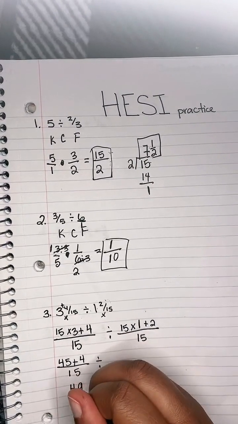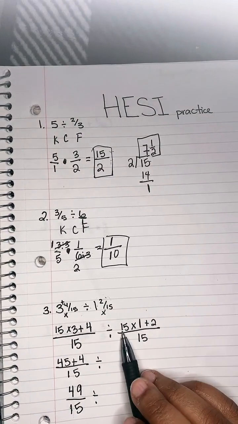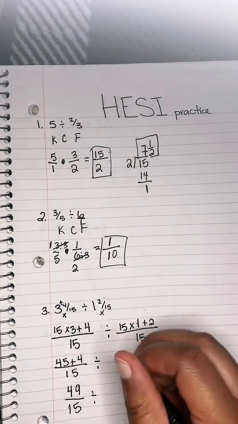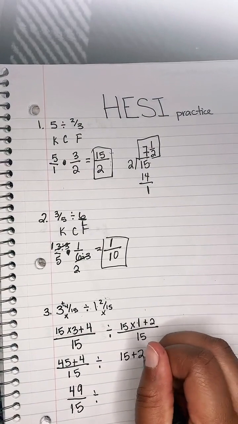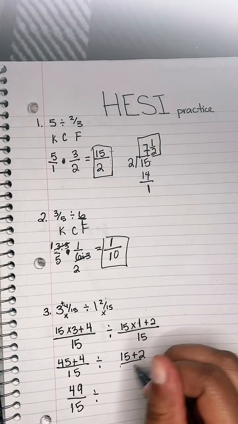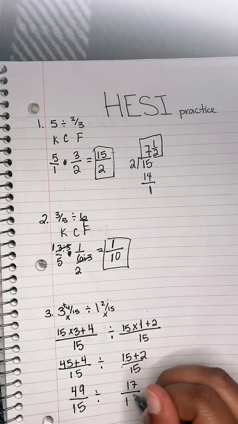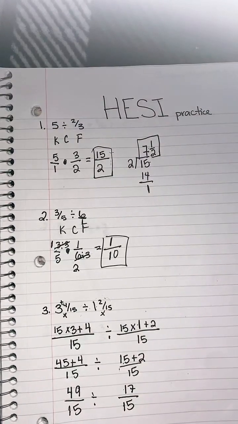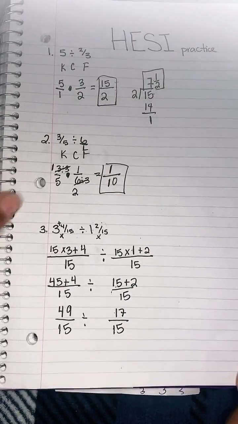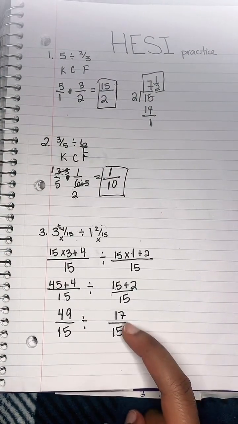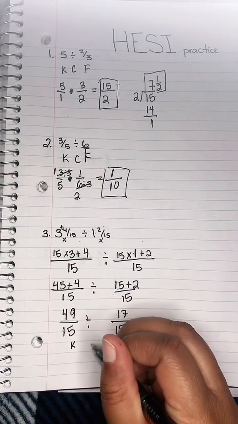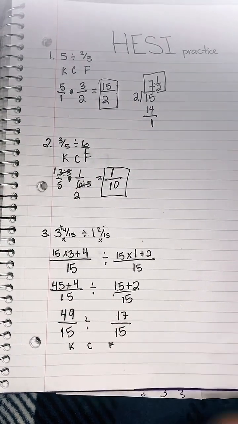49 over 15. Okay. Now this side, 15 times 1 is 15. And we add the 2. And then 15 plus 2 gets us 17 over 15. And now, oops, you guys can't see. Now that we have fractions, we can do our keep, change, flip.